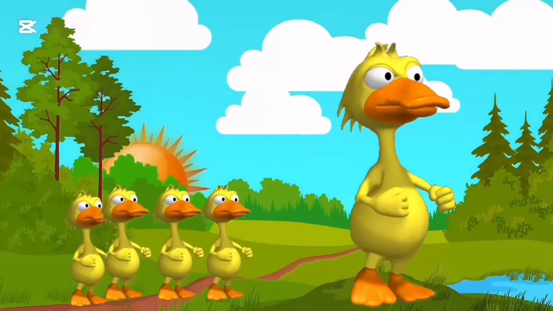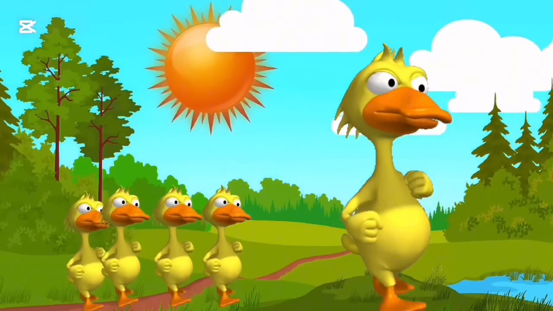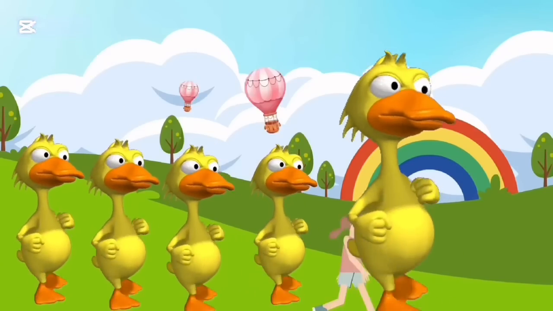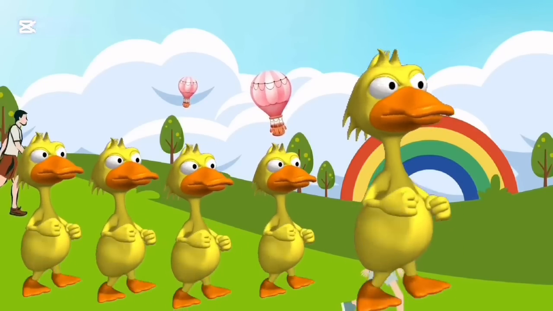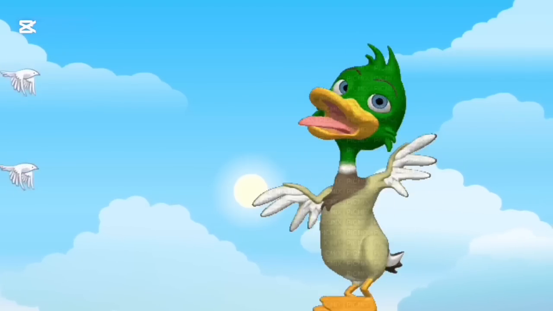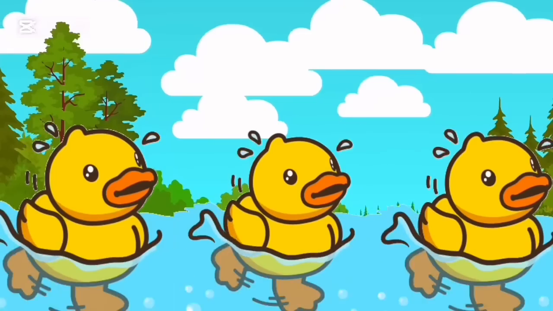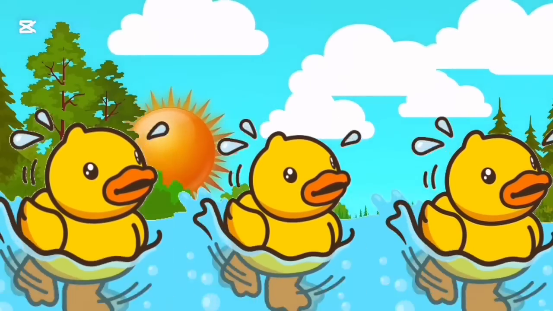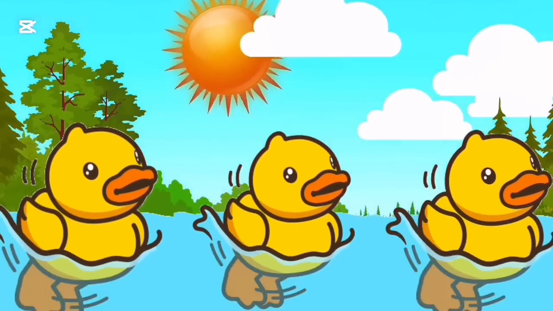4 little ducks went swimming in the water. The mother duck says, quack, quack, quack, quack, quack, quack. But only 3 little ducks came back.